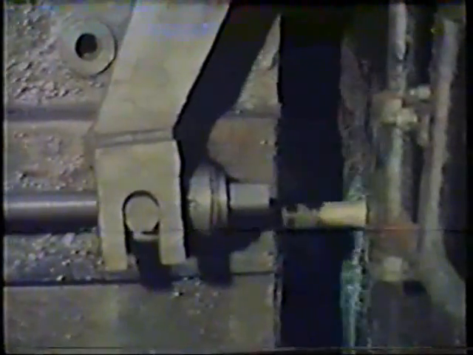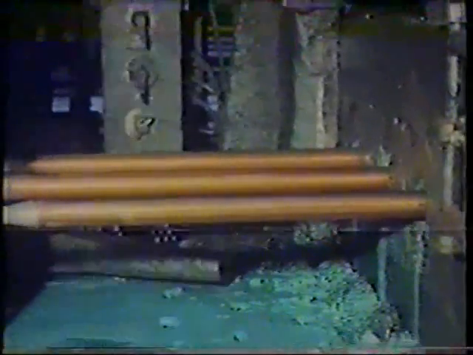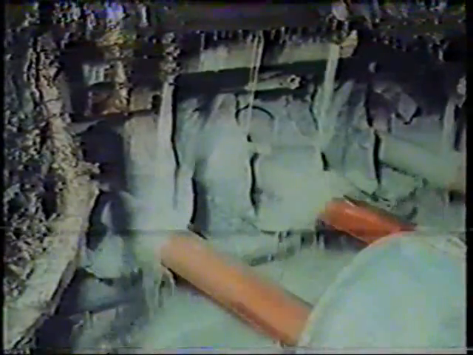Many engineering processes involve cold working a material. Here we're drawing copper tubes. This reduces both the diameter of the tube and the thickness of its wall. In turn, this has the effect of making the tube much longer.